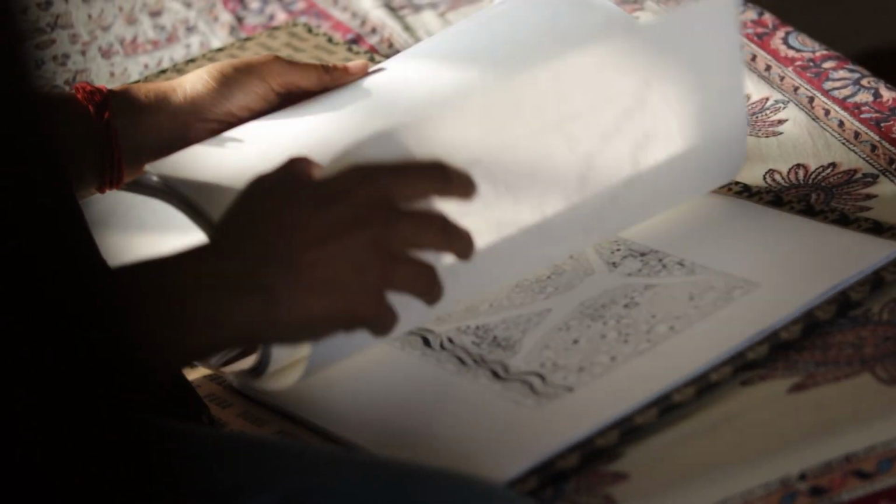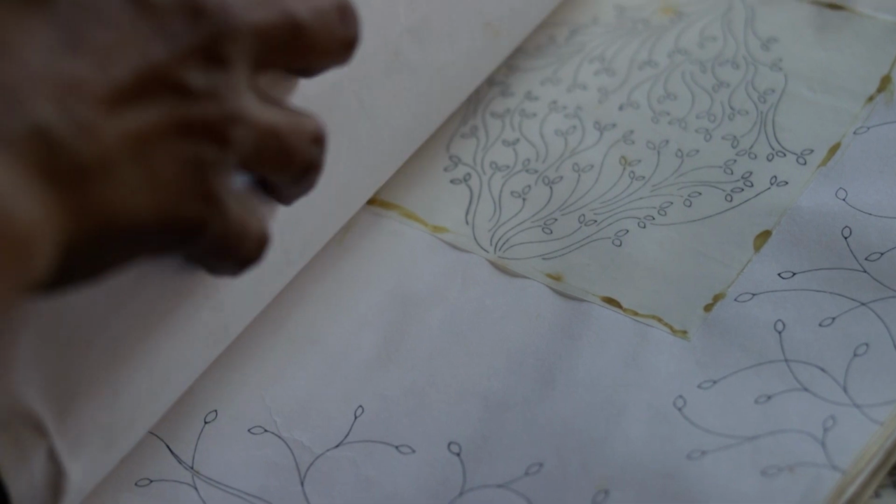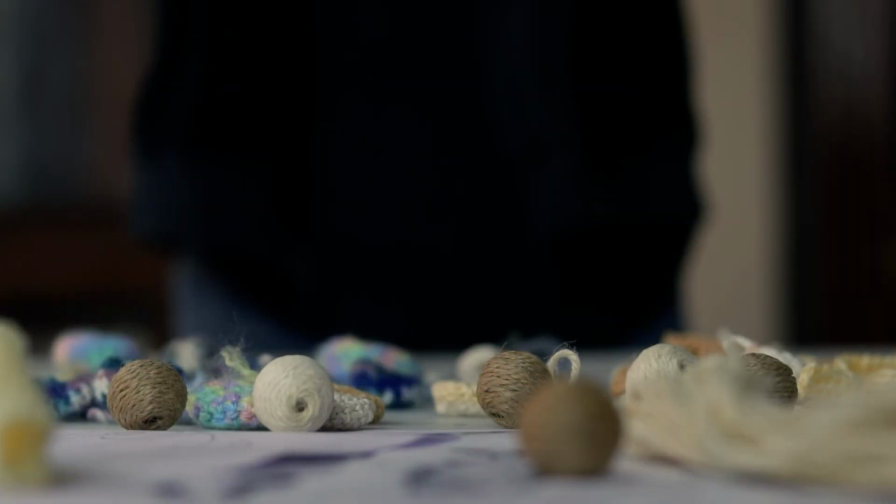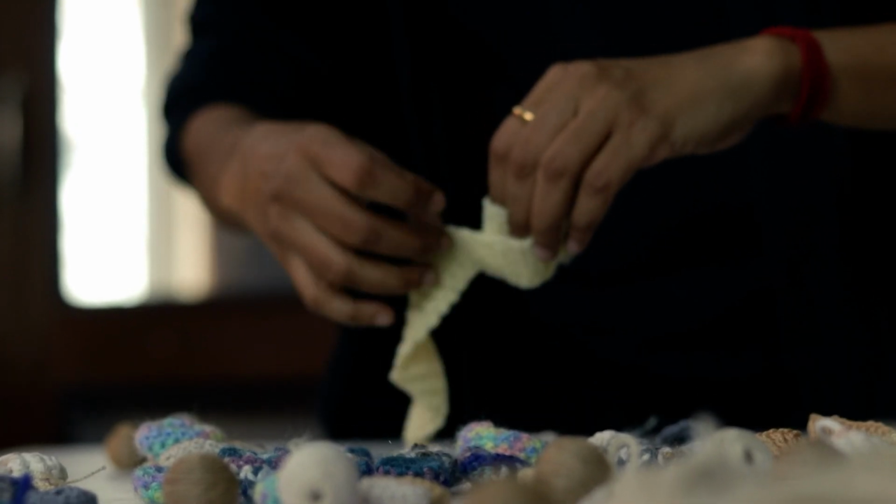We used to do a lot of saris and clothes before, but since last year I stopped making them, more than a year now. Art is my first love. I'm more an artist than a designer, and I wanted to fuse my artistry with textile, fabric and craft, basically. I had a very deep love for craft.